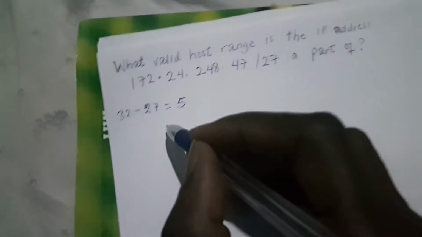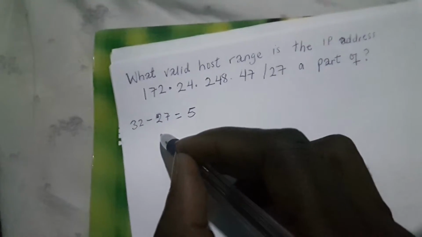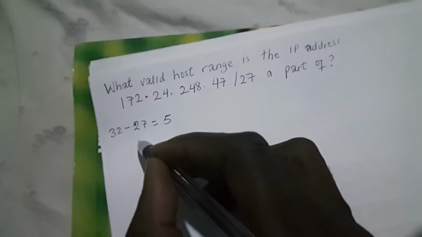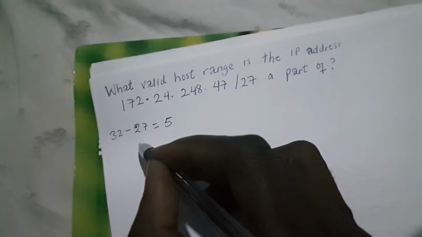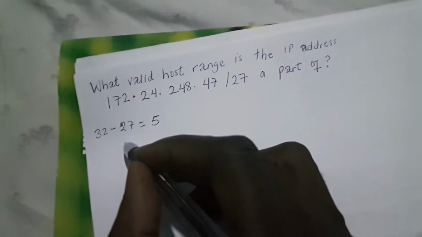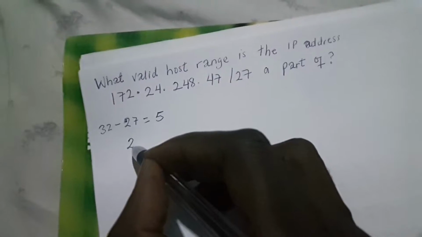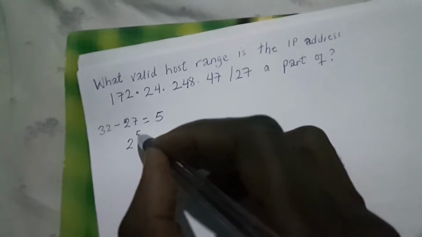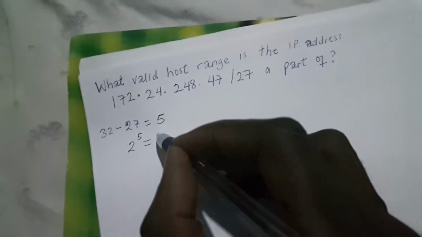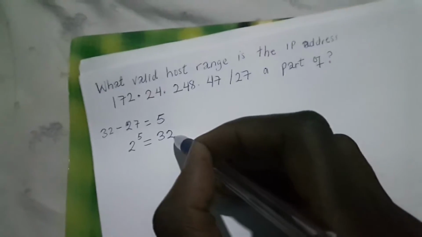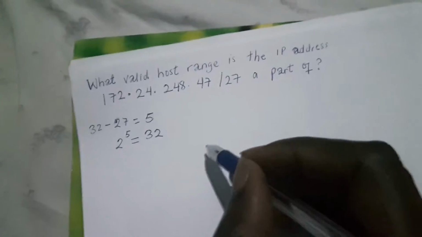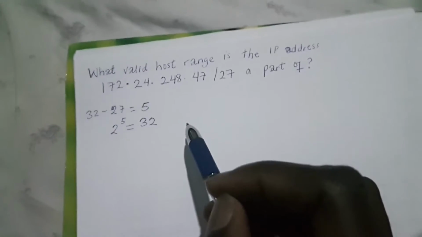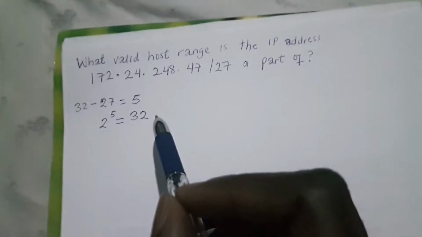So we are going to use the formula to find the block size, or the host bit, which is 2 raised to the number of host bits, which we have as 5. This is going to give us the sum of 32. Yeah, it's going to give us 32. So with this, it's just simple. Okay, so now our next step.